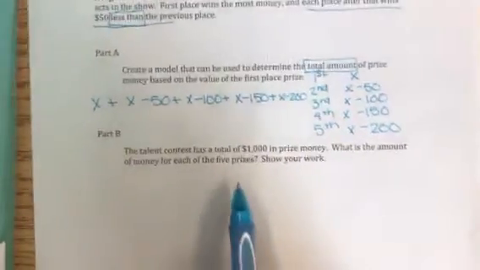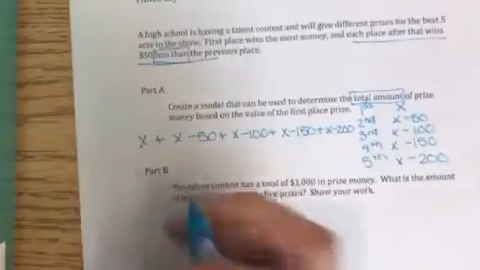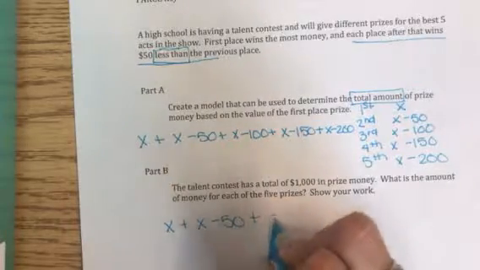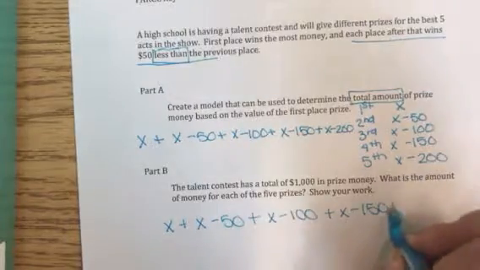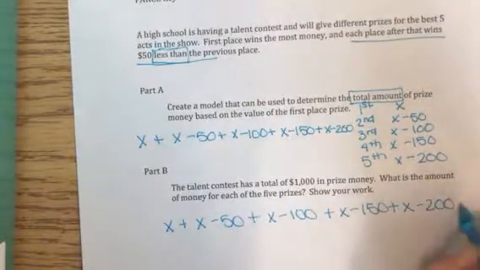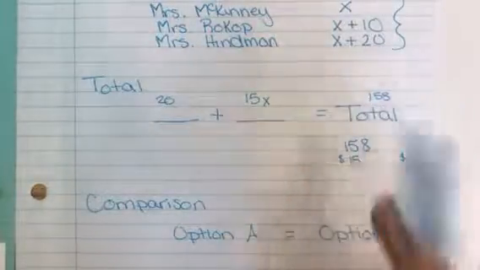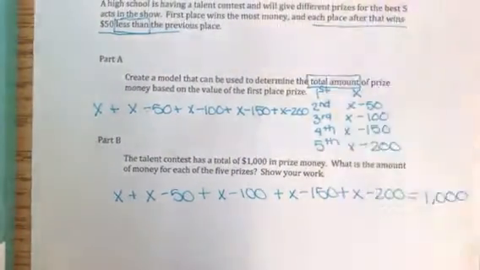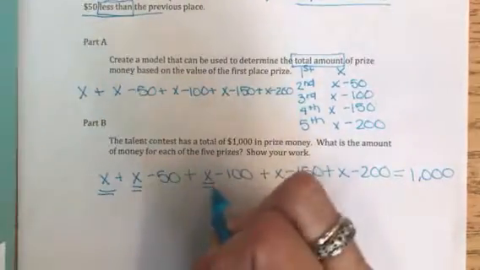Now, when we get to part B, it says that now we know the total is going to be $1,000. So now when we take what we had above, I'm just rewriting all of these pieces, but now I know I can take this model that I have and set it equal to an actual total. We said that our total is what went over here on the other side of the equal sign. So I can set that equal to the $1,000. Okay, and at this point, I know that I can solve by combining my like terms.